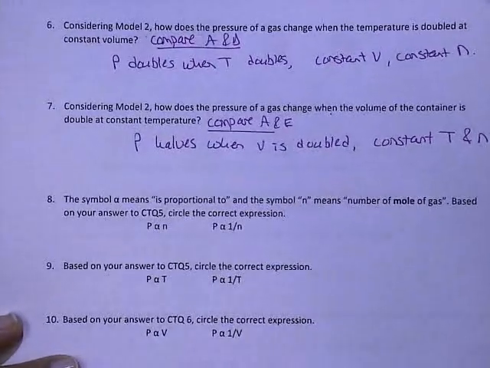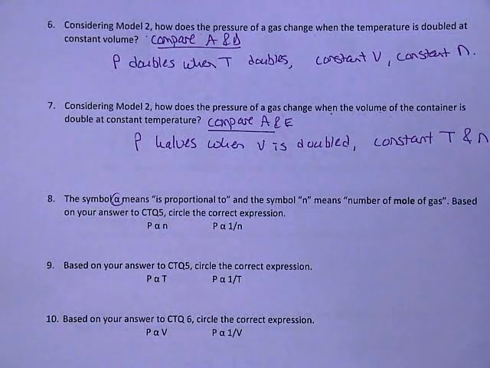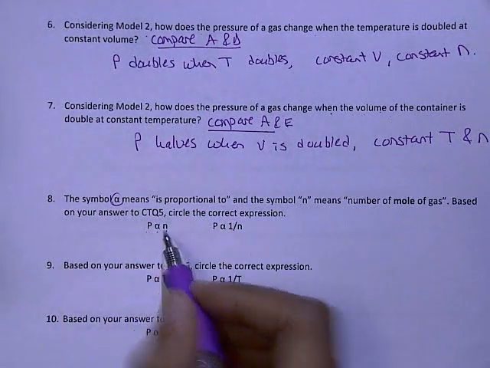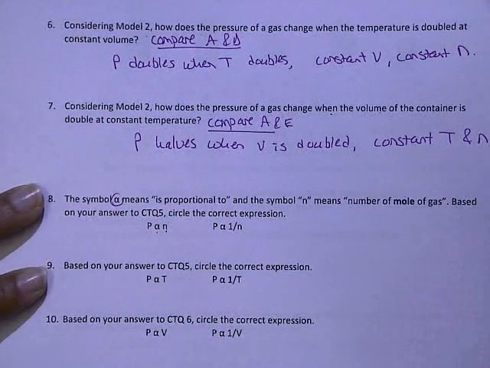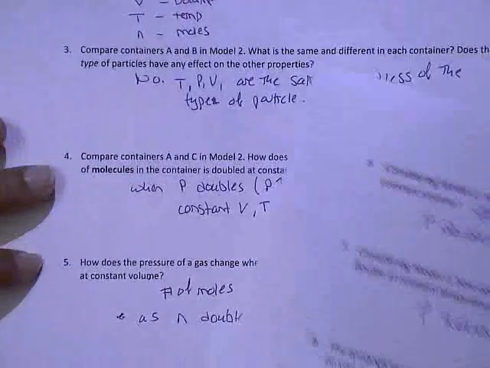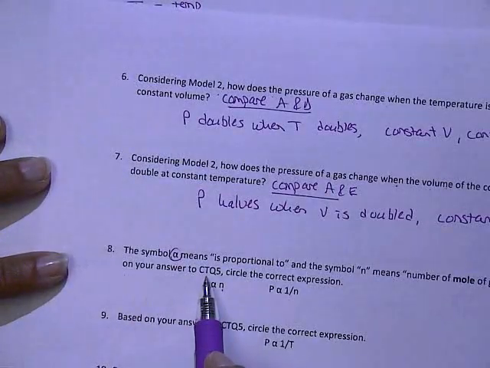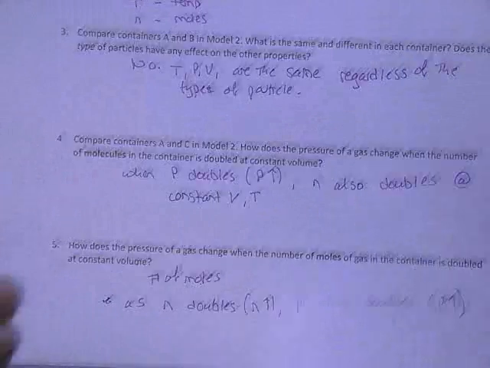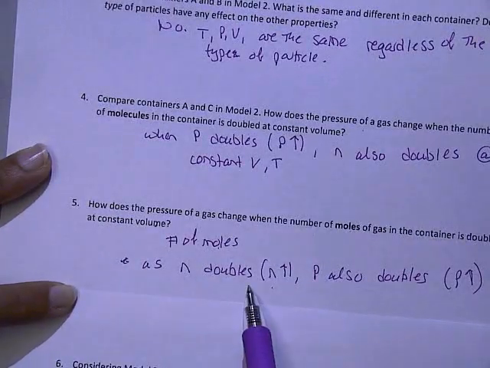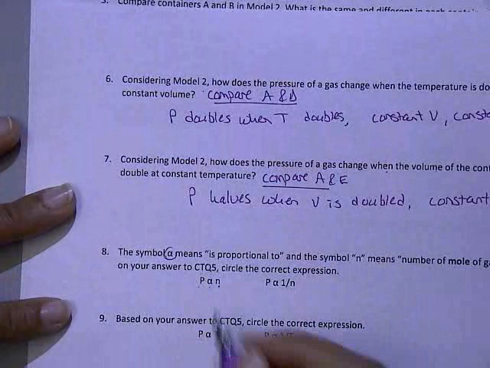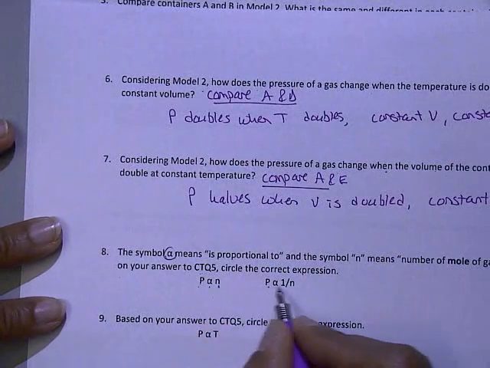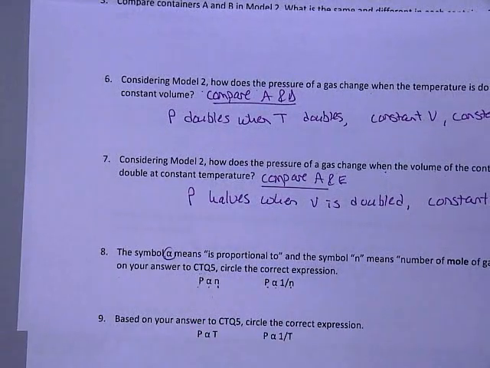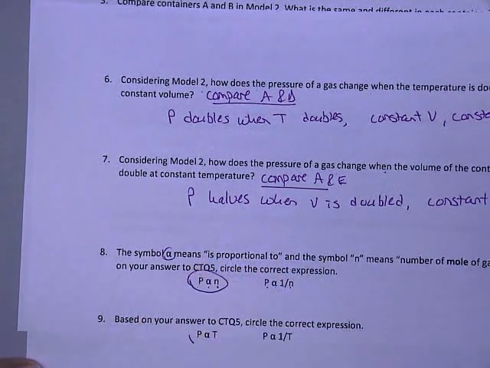Let's summarize everything that we have here. So in this exercise, we have the symbol called is proportional to. So here I want you to consider your answers to some of these questions and circle the correct expression. So based on your answer to critical thinking question number 5, circle the correct expression. We said as N increases, P also increases. So that means, is P proportional to N, or is P inversely proportional to N? Pause the video, think about it. You're right. P is proportional to N.